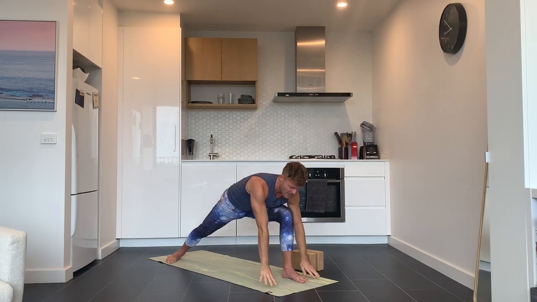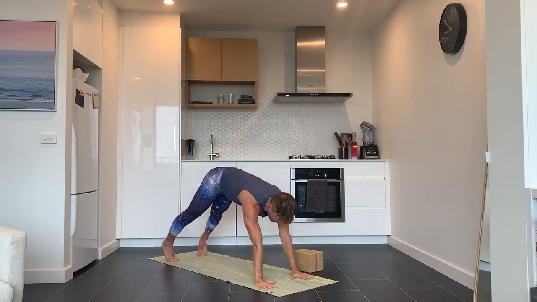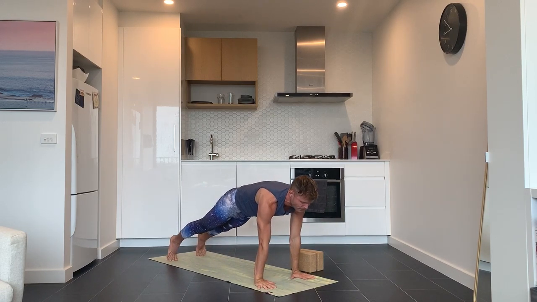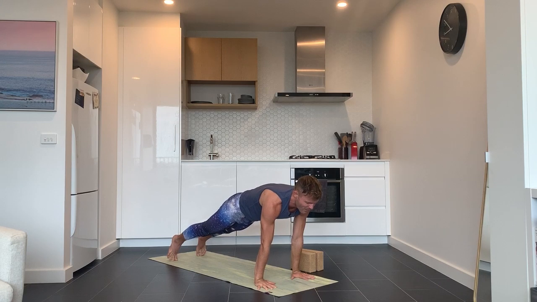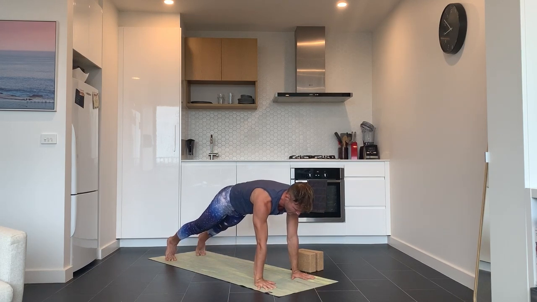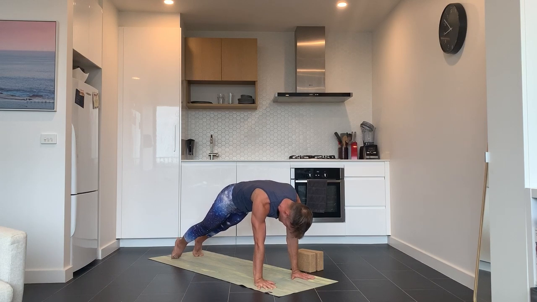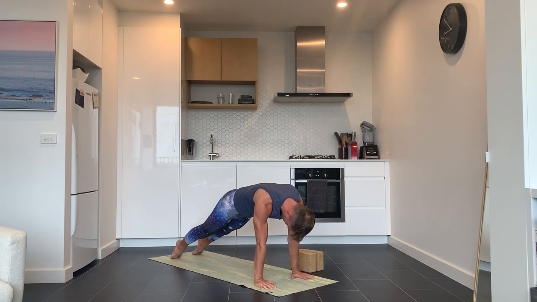Exhale, both hands come down towards the ground. Step back, plank pose. Take a full breath in plank. Exhale, chaturanga, slow. Please push right back up, plank pose. Inhale. Good, look back at your feet. Point your toes back so you're now on the tops of your feet. Both toes are pointing straight back.